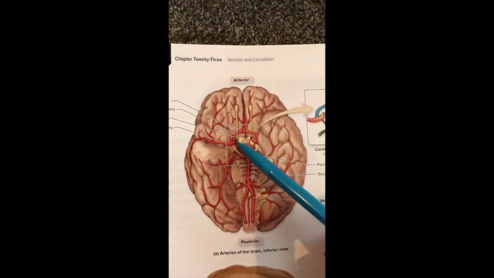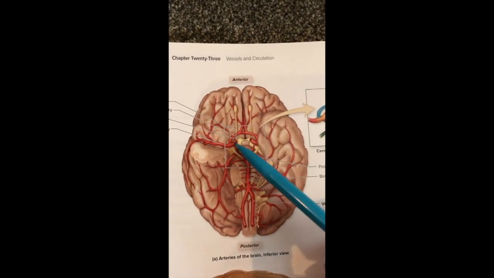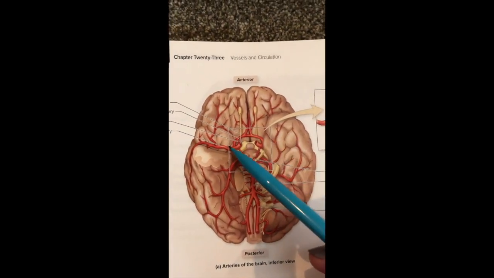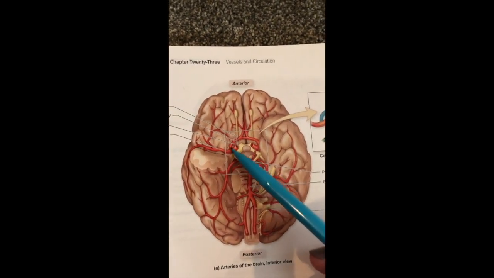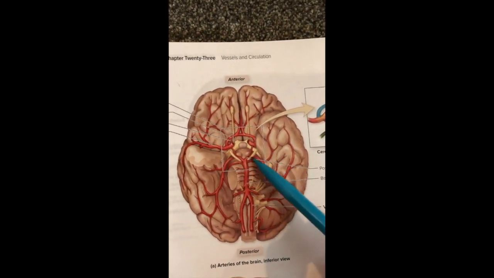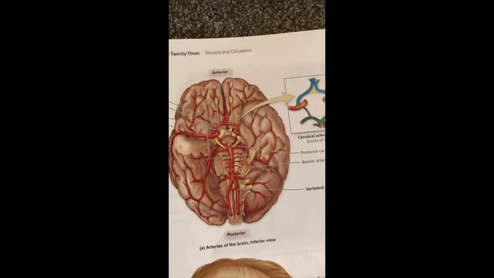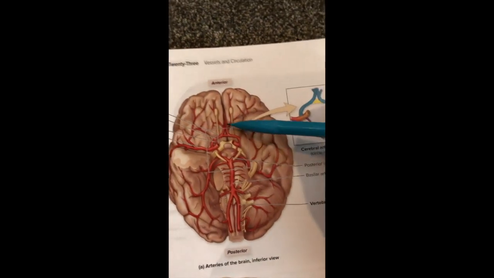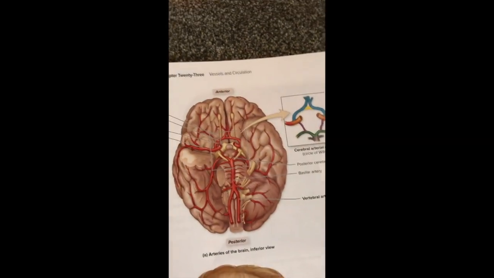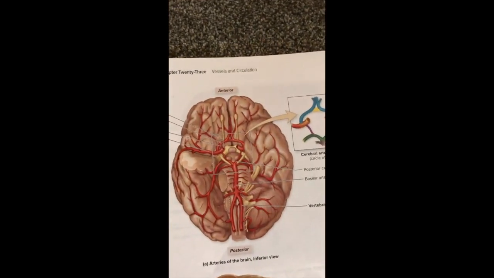We're coming from the carotid arteries here. So you would just say internal carotid artery, right internal carotid artery, into the circle of Willis or the cerebral arterial circle. And then at that point, we'll just say capillaries of the frontal lobe.